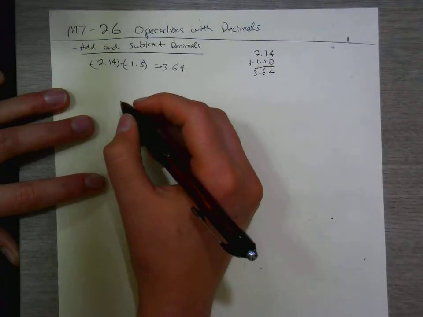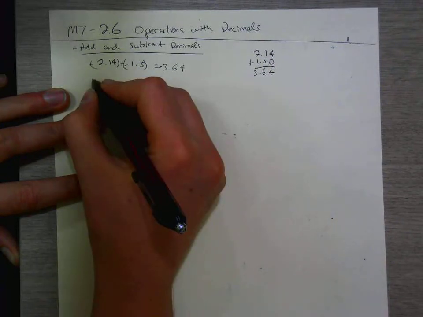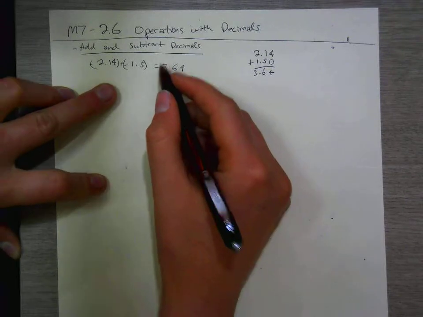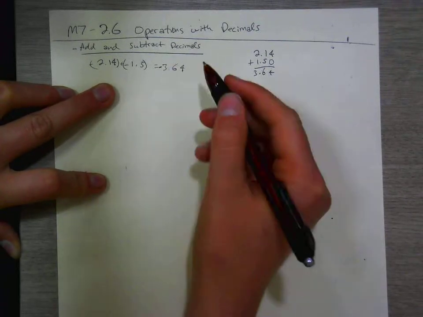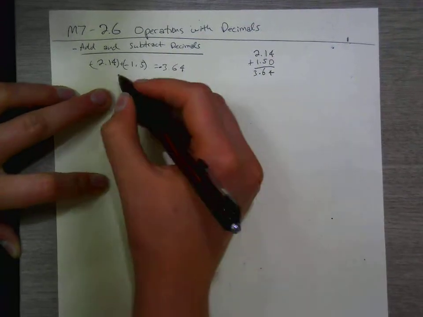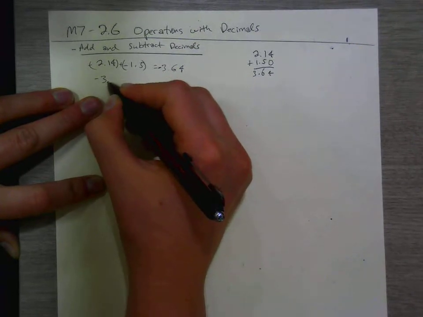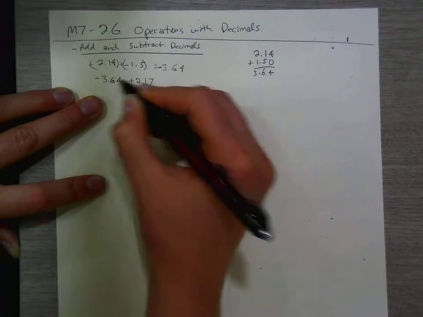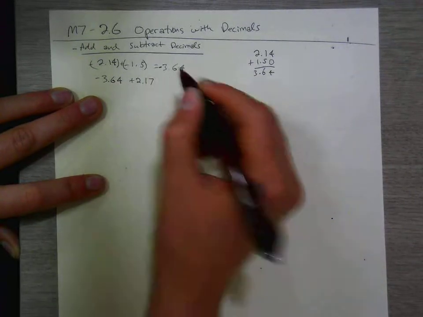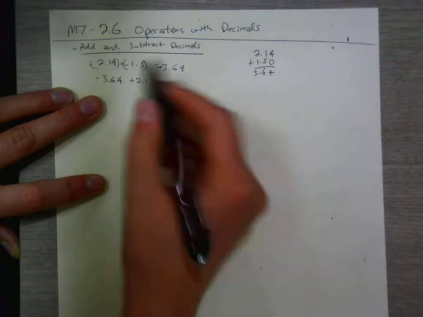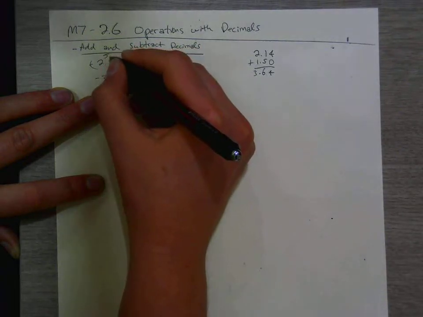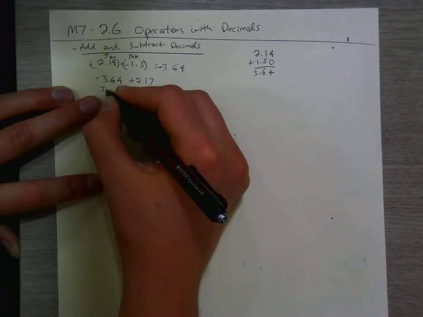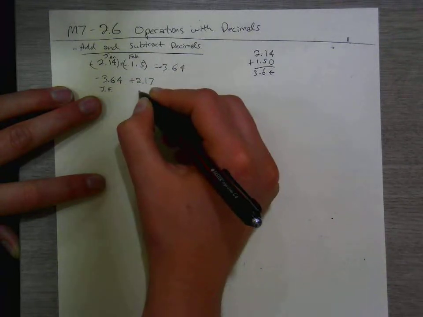Okay, so let's try this with the absolute values. We're going to do a different problem. So if we want to start with this, and then we want to take the third value, that 2.17, we're going to say negative 3.64 plus 2.17, because this was the value for March. Remember, this is January, February, March. So we already did January and February. Now we're going to add that January, February one to the March one.